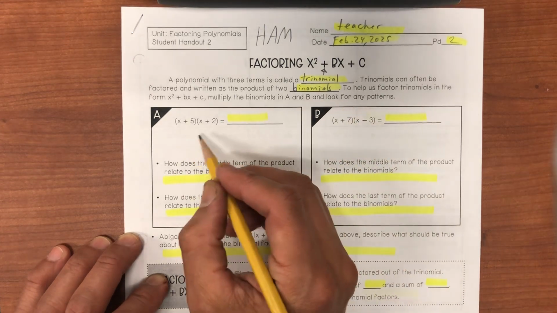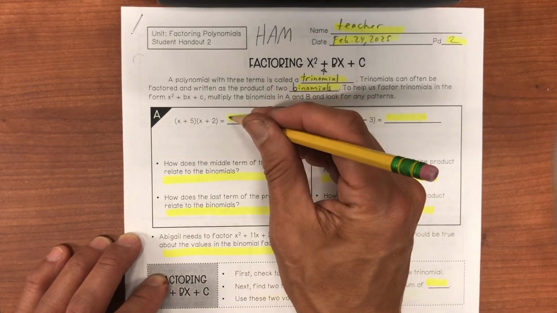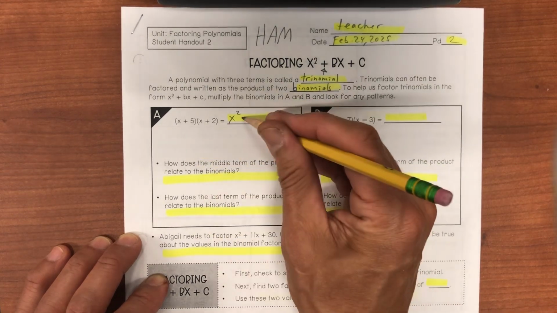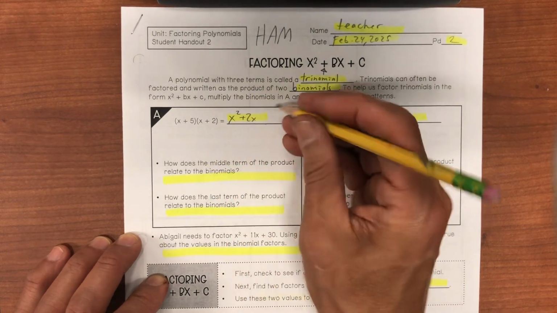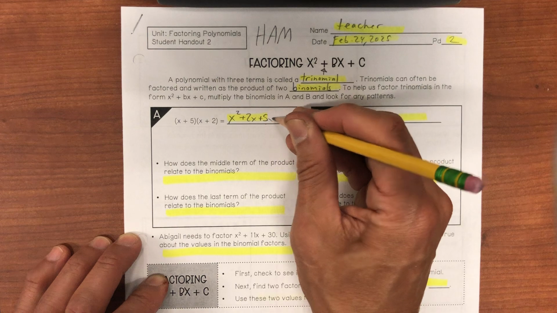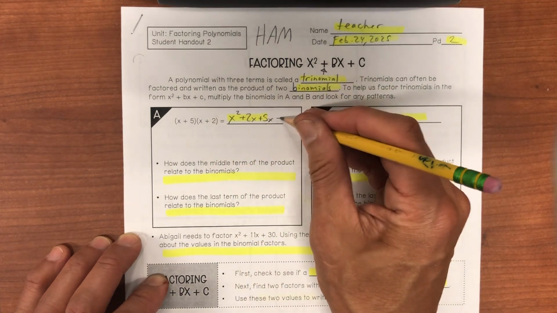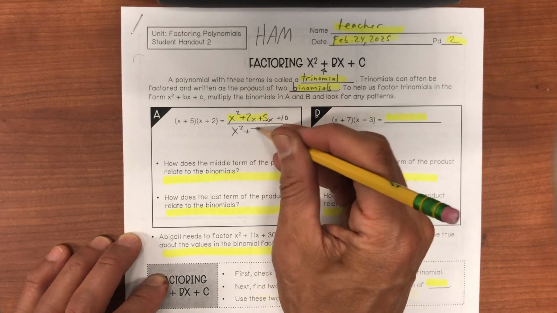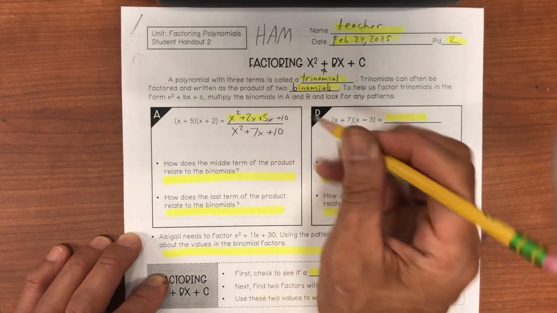So we're going to distribute these. We're going to do our FOIL. The first 2 terms, x times x gives us x squared. 2 times x gives us 2x. 5 times x equals 5x. And 5 times 2 gives us positive 10. We could combine like terms and get this trinomial right here.